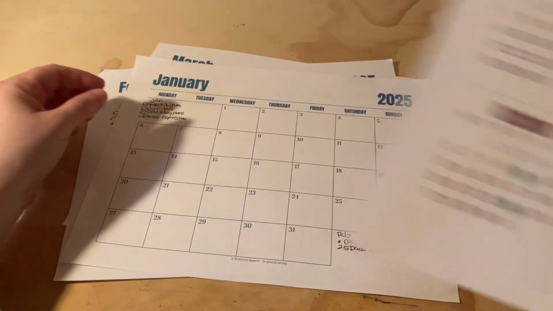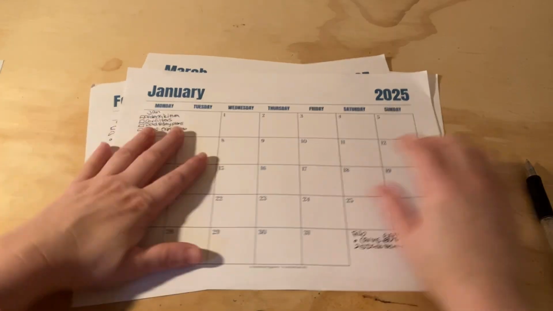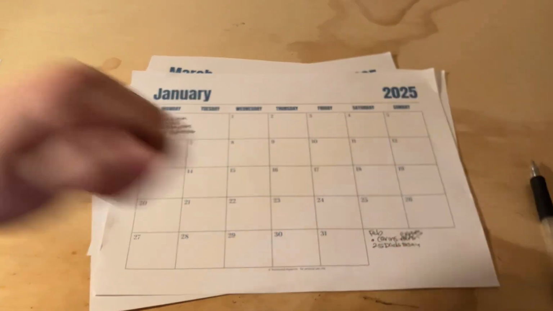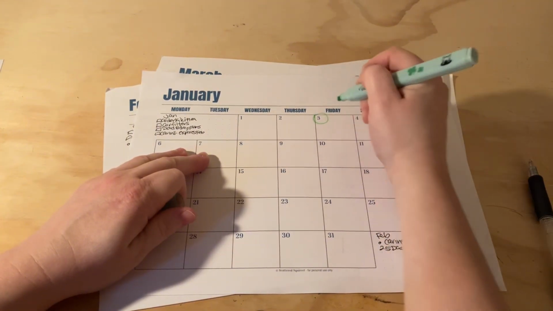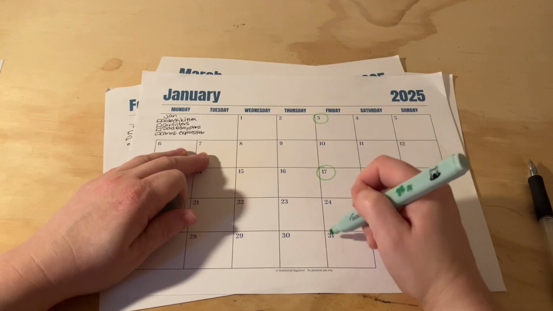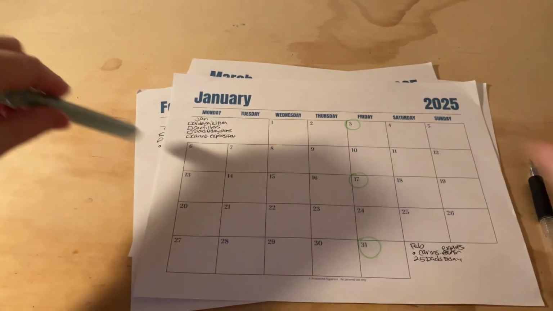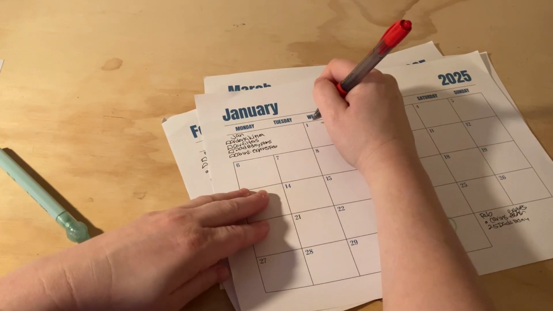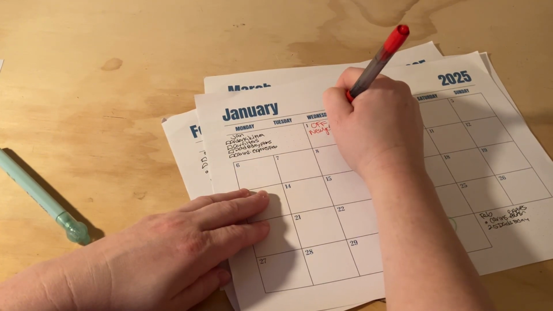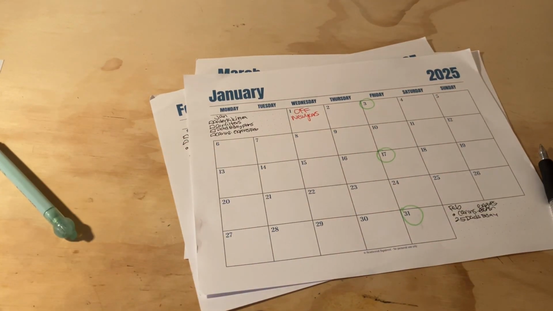So I'm going to use that to fill out January. I've got some highlighters here off the side, and it looks like I get a paycheck here. This is the third. We get paid bi-weekly, every other week, and here. And then New Year's Day is here, so I'll write off New Year's.